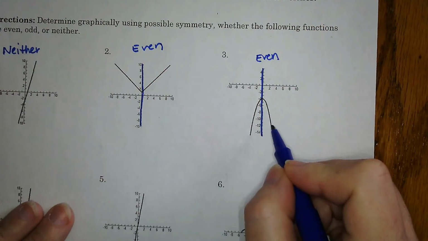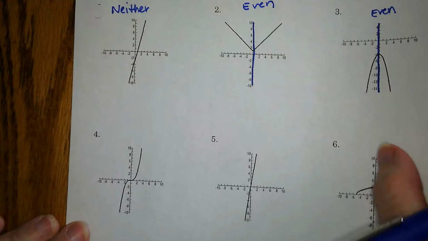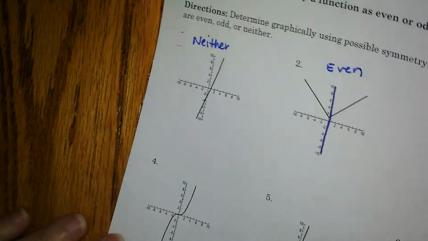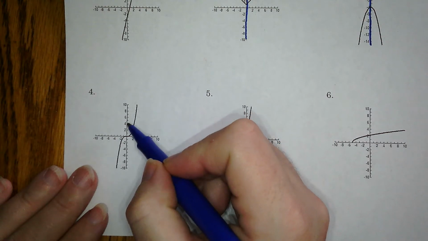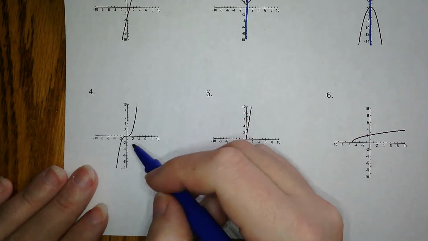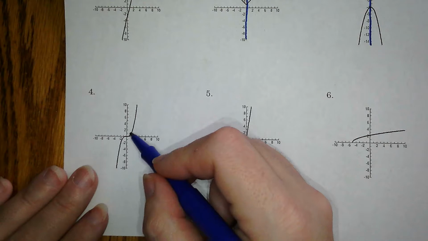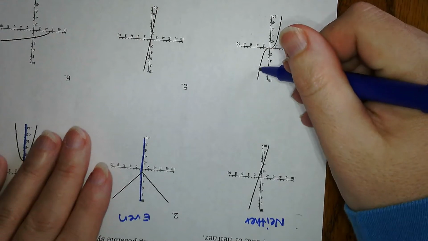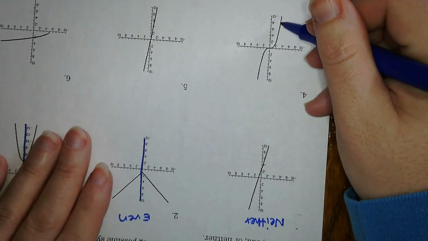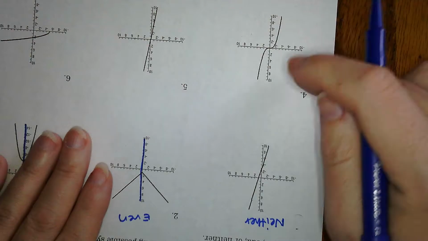See how it's the same on both sides. This one does not have symmetry with respect to y because the things on this side of the y-axis aren't on this side. However, if you notice the way this cubic is set up, if you rotate this 180 degrees, it's literally the same exact picture. So this is an example of an odd function.